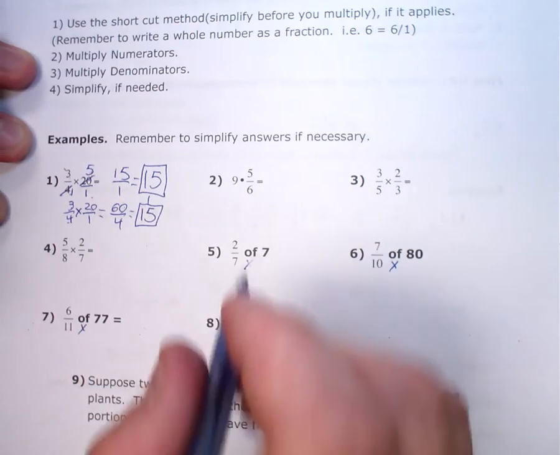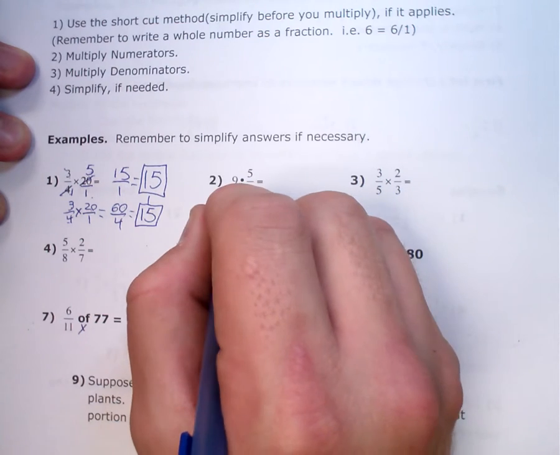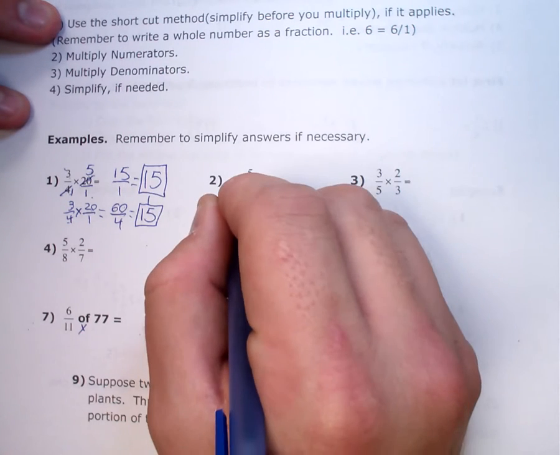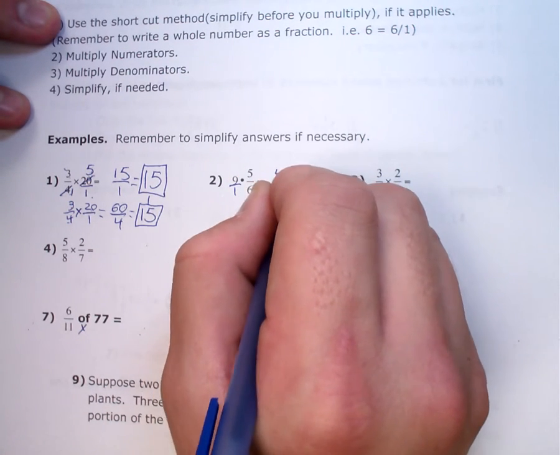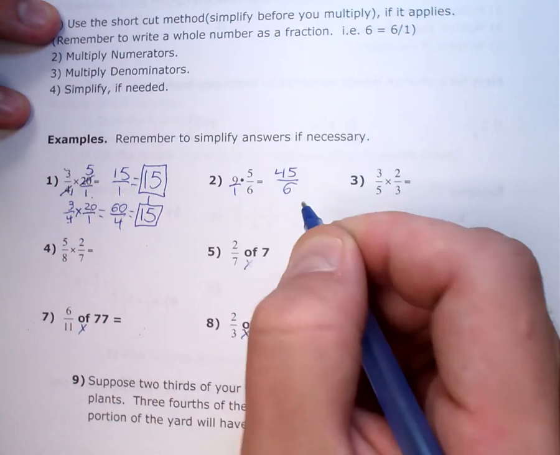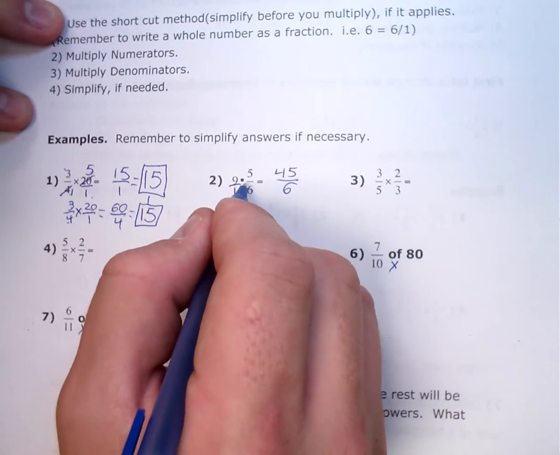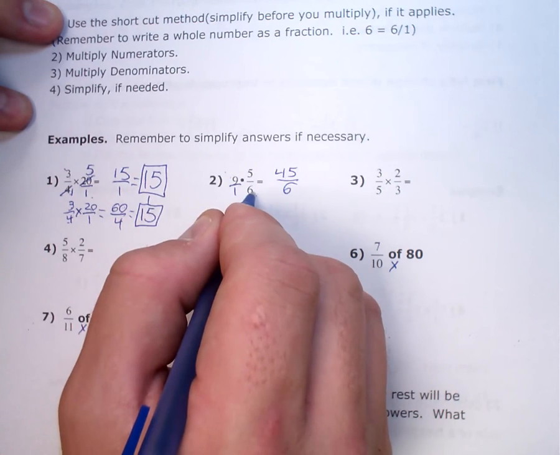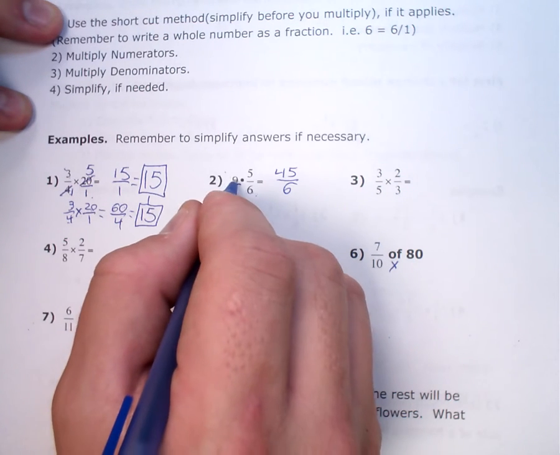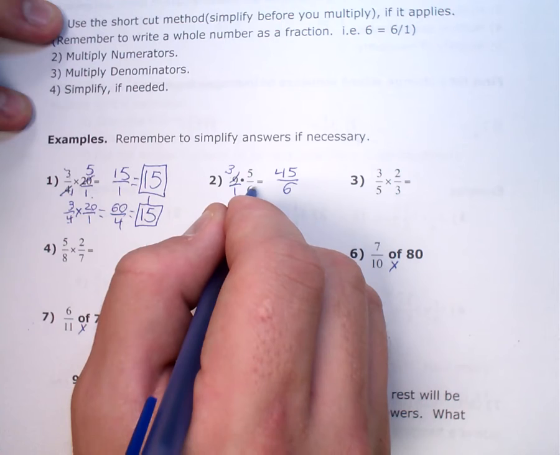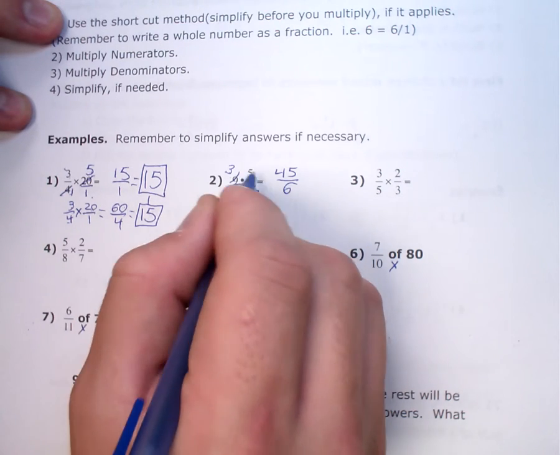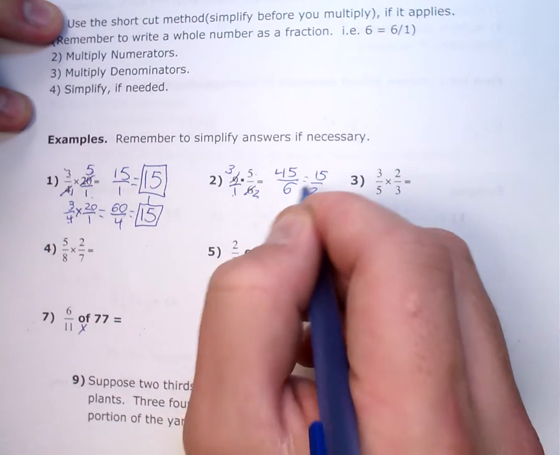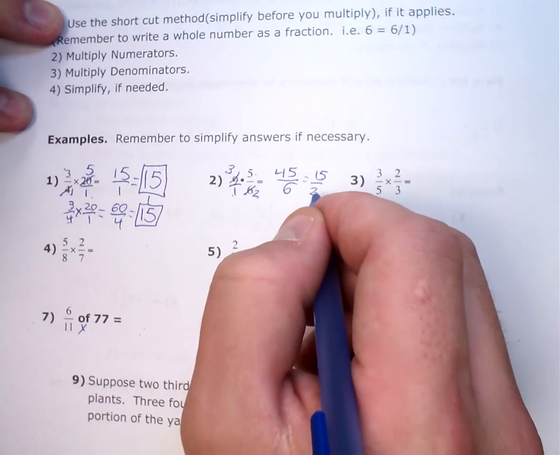It doesn't matter. All right, 9 times 5, 6. 9 would be 9 over 1. So 9 times 5, 45. 1 times 6, 6. If you were using the simplification method right here, 9 and 6, see how they're opposites? This is on the top of this side, bottom of that side. You could simplify them. 3 goes into 9, 3 times. 3 goes into 6, 2 times. 3 times 5, 15. 1 times 2, 2. 15 over 2 and 45 over 6 would be equivalent fractions.